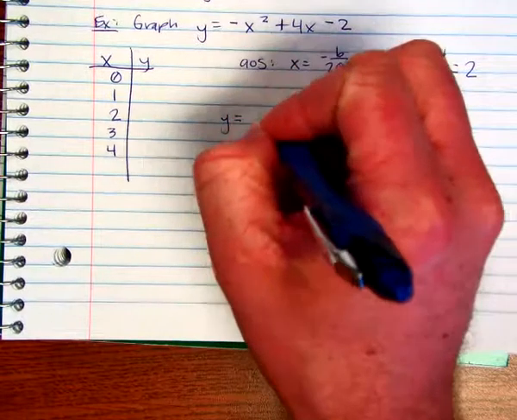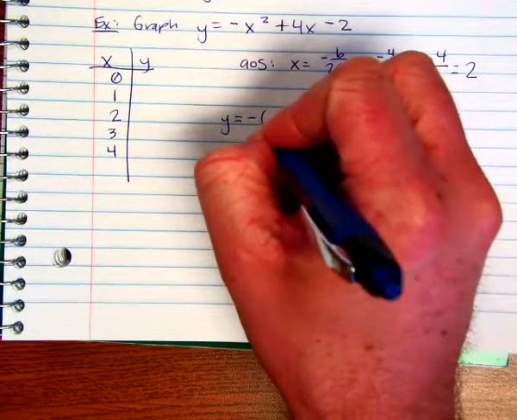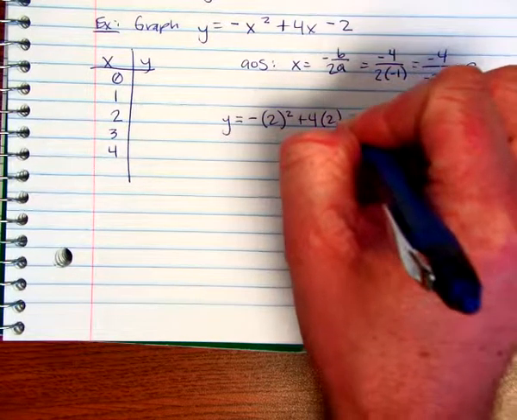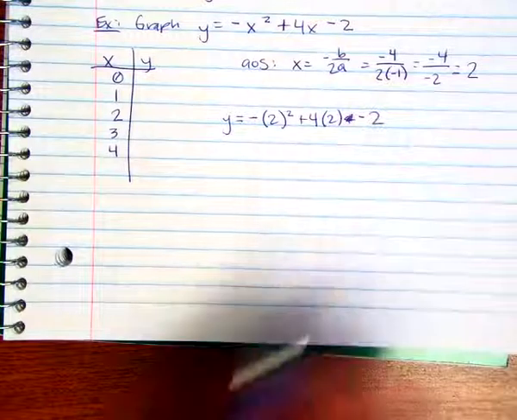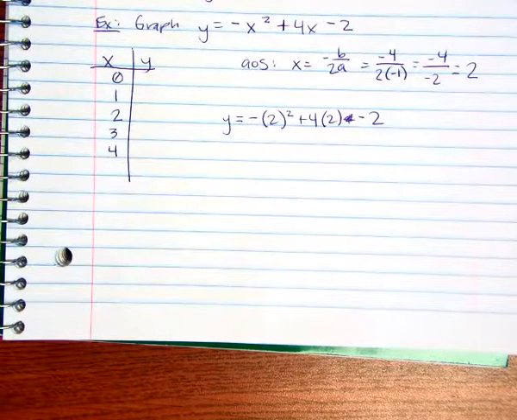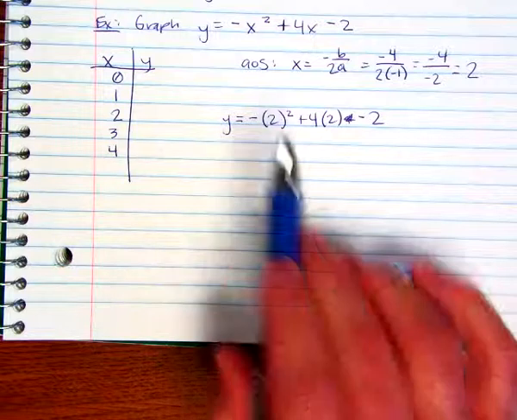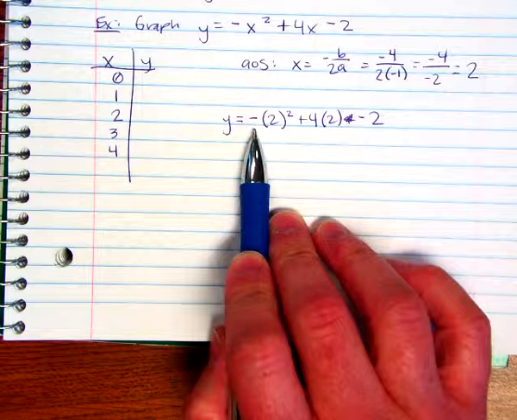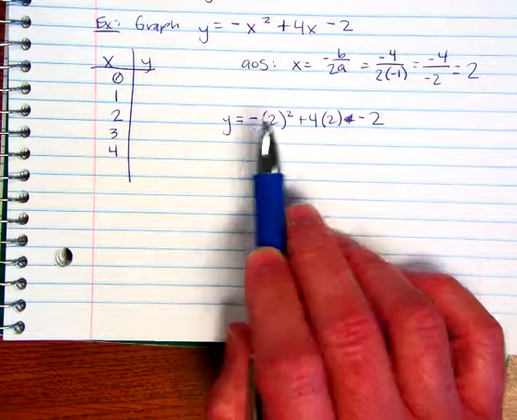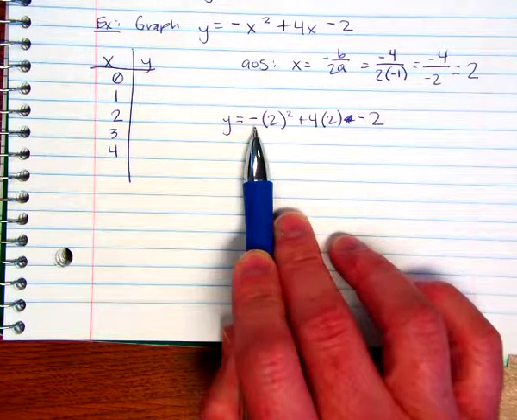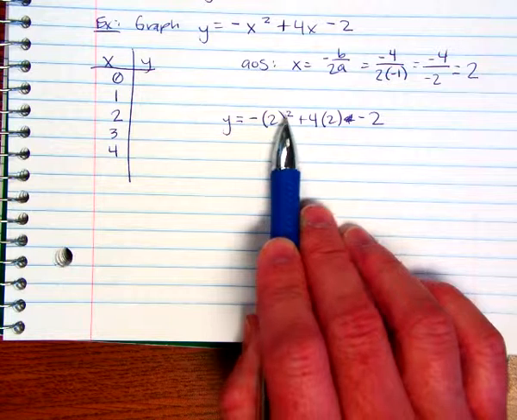So y equals, we're going to plug in a 2, so negative 2 squared plus 4 times 2 plus, nope, not plus, minus 2. Really important. Everyone needs to pay attention to this part. I want everyone looking up here, watching right here, very beginning. The way that I set this up is very important. I am not replacing a negative sign. I am replacing x. That is why the negative is outside the parentheses, and I'm going to square this first.